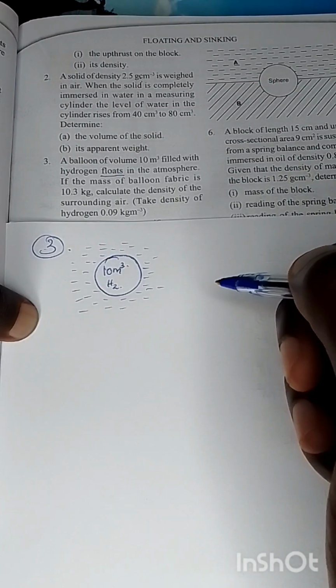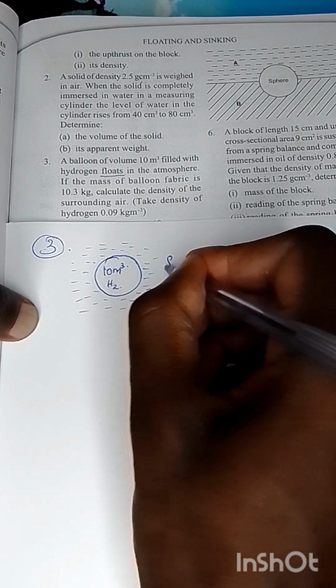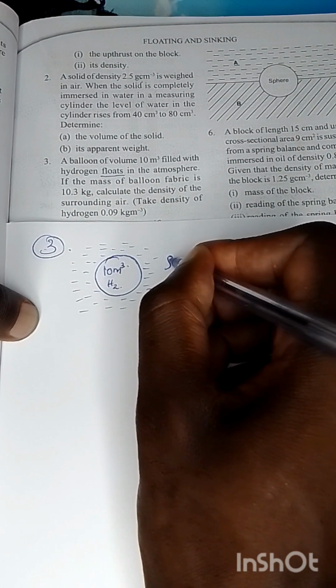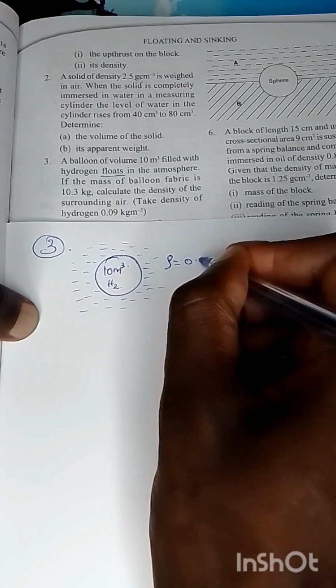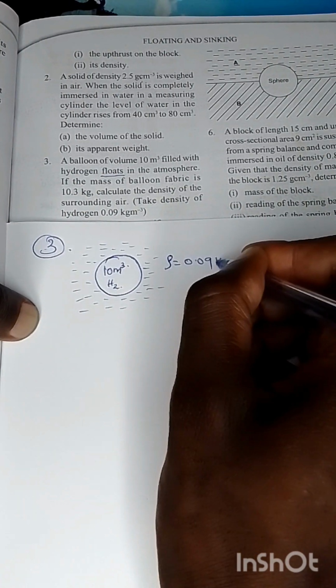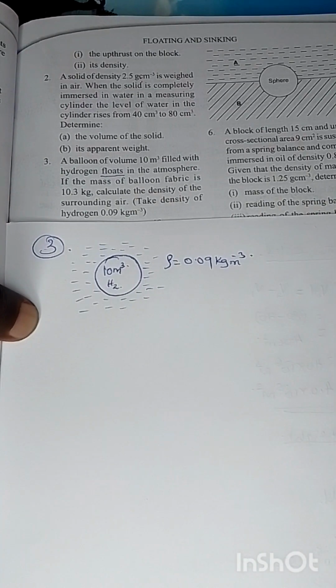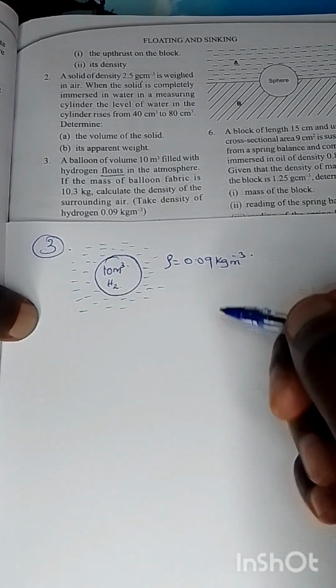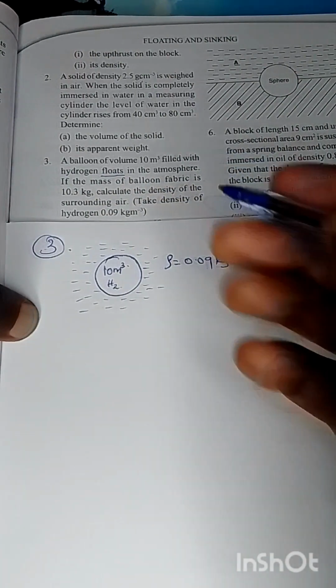Another thing, I'm told that the density of hydrogen is given to be 0.09 kilogram per cubic meter. Apart from the density of the hydrogen, I'm also provided with the mass of the balloon fabric.